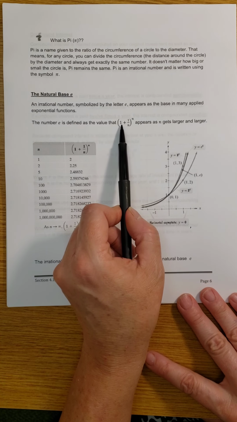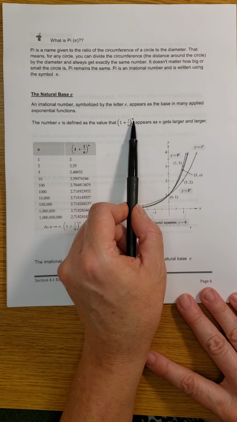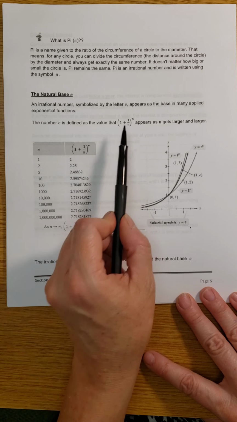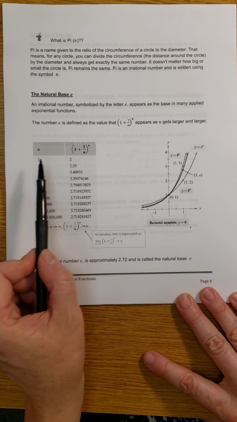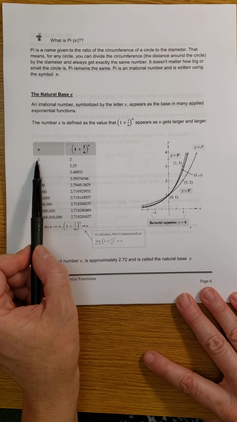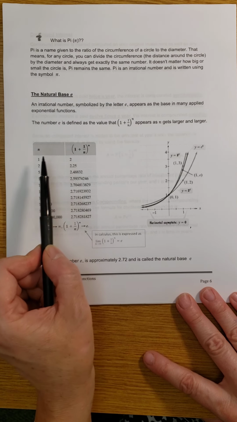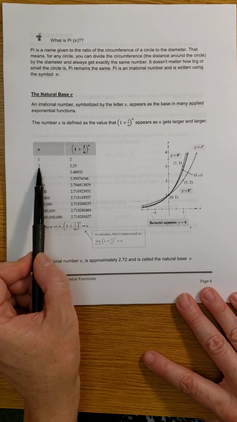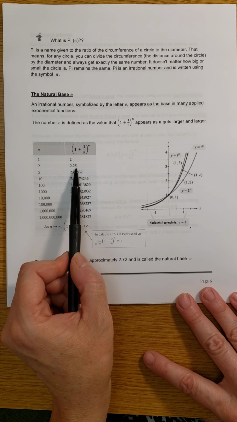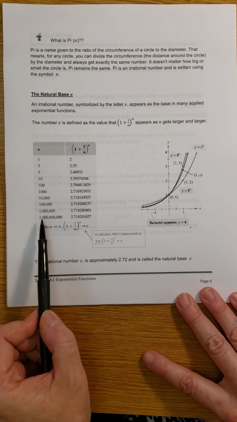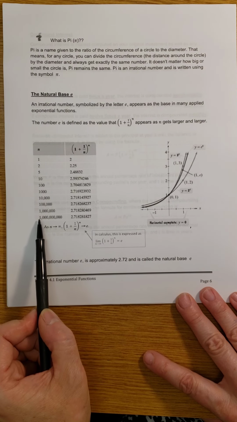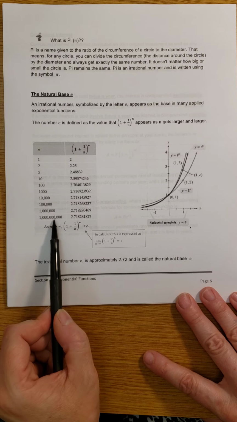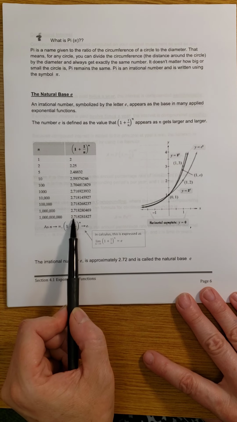If we look at this expression, 1 plus 1 over n, to the nth power, and we plug in values, starting with 1 and getting larger and larger, so here we plug in n equals 1, our output is going to be 2. If we plug in n equals 2, our output is 2.25. And even if we plug in 1,000,000, and this is actually 1,000,000 here, and this is 1,000,000,000, we're going to get closer and closer to a constant, which is about 2.7.